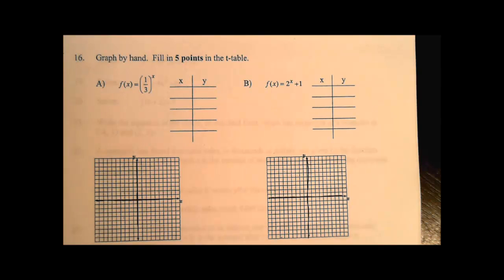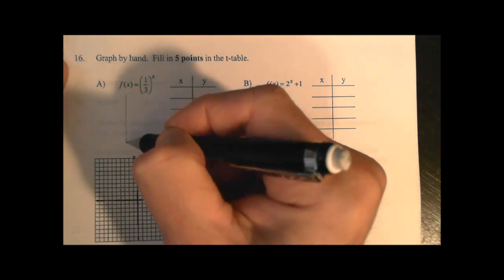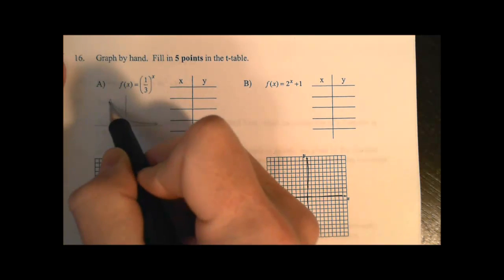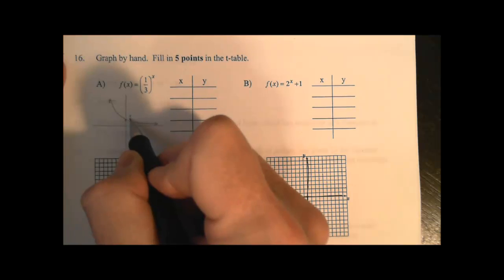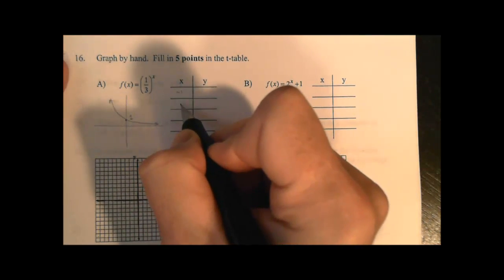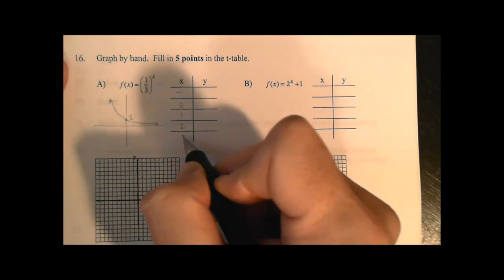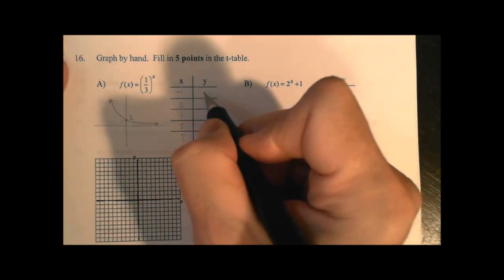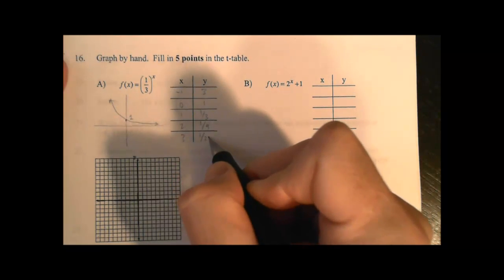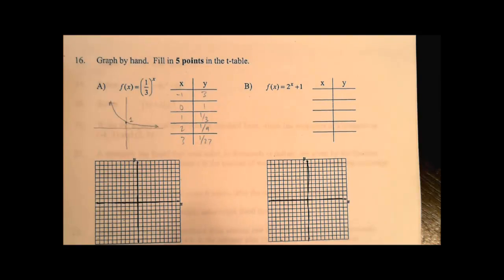Okay. So let's see. 1/3 to the x. One thing I know about this is that it's an exponentially decreasing function. So I know it looks something like this. That's the shape of it. And that goes through 0, 1. And you could actually plot a bunch of points. You could just pick negative 1, 0, 1, 2, 3. Is that 5? Yeah, that's 5. 3, 1, 1/3, 1/9, 1/27. It's pretty easy to put them in.